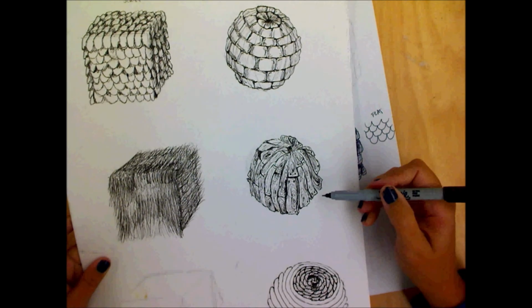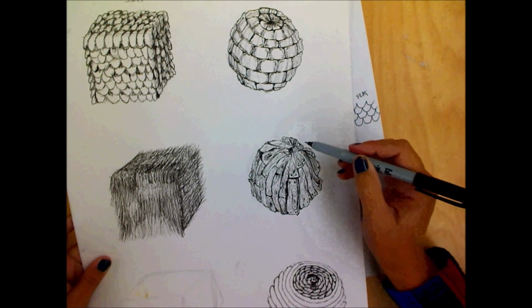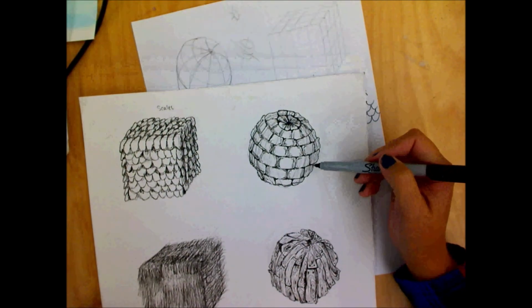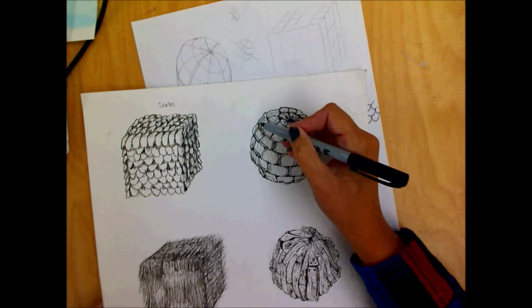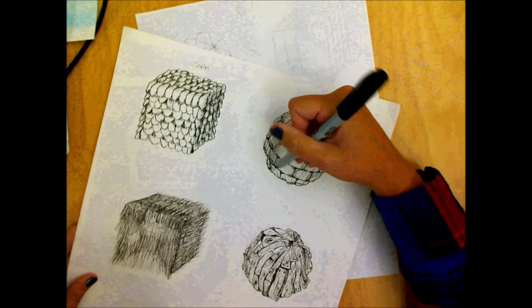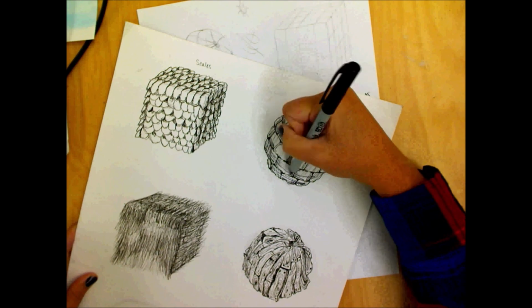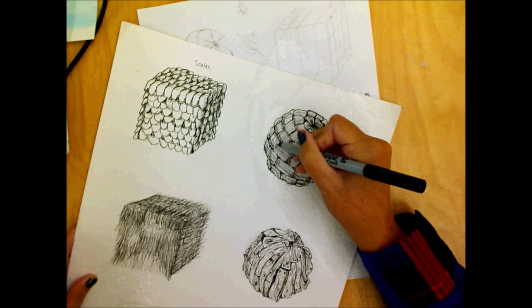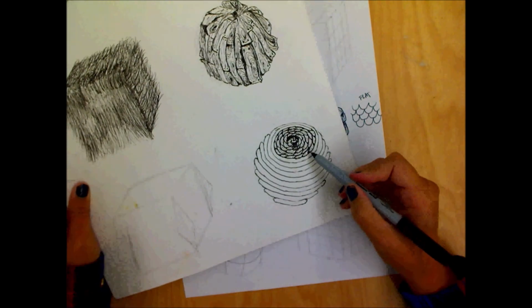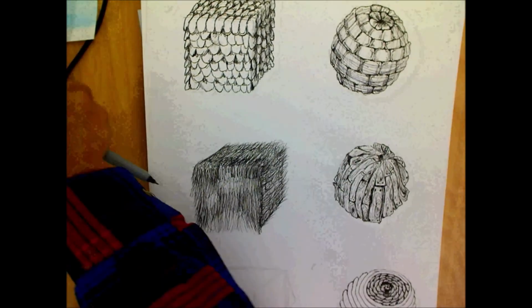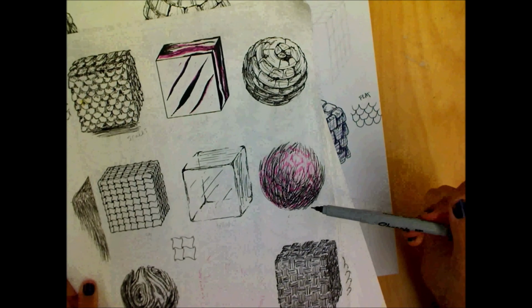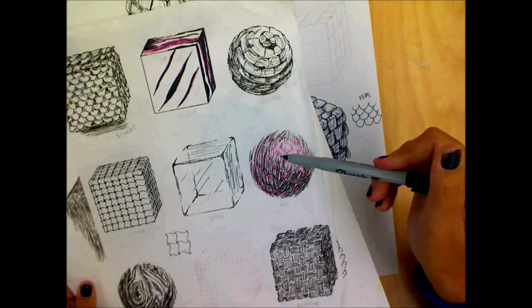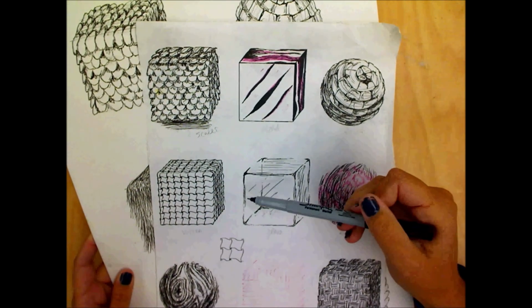Here's a bunch of examples. This is one that I've already done and I've finished with the planks. Here is a sphere with bricks. I think this needs a little bit more value, so I could go back over it and add some more lines on the shadow side. This is one that I've started that has ropes. There's some fur, some scales. This one I used two different pens to add kind of a pattern in the fur.